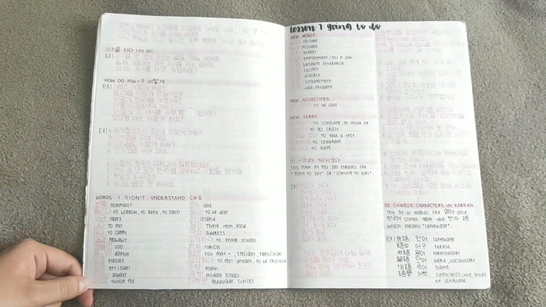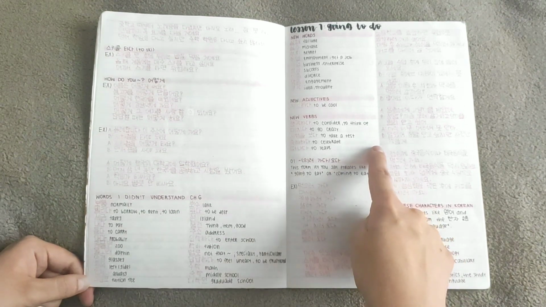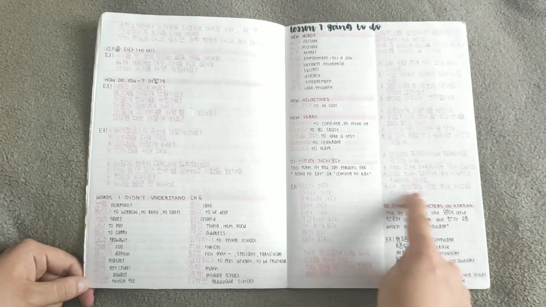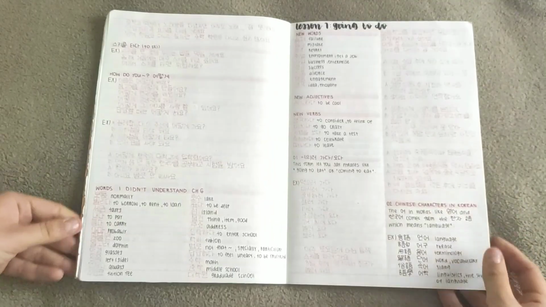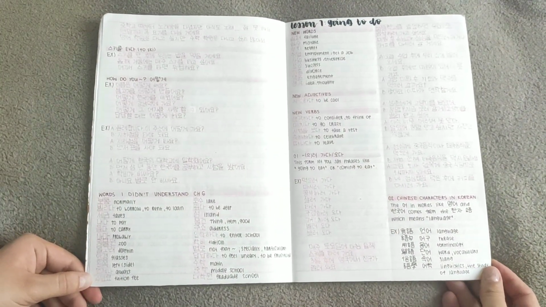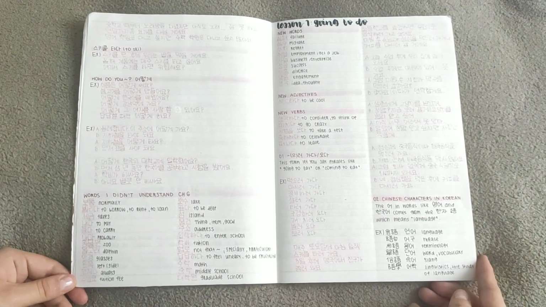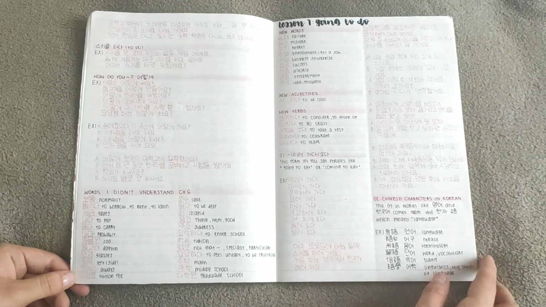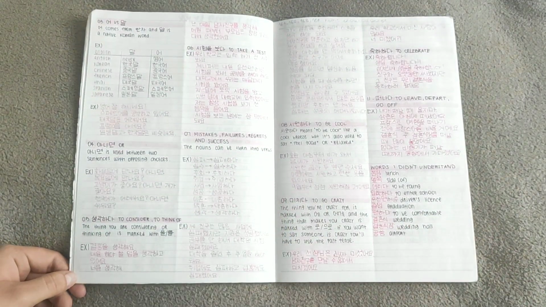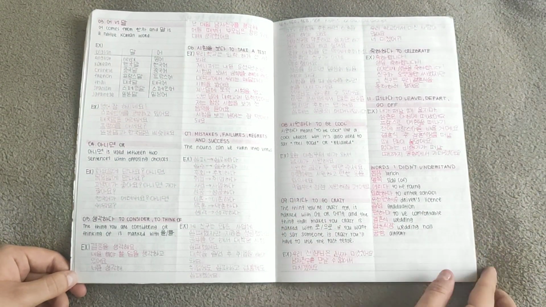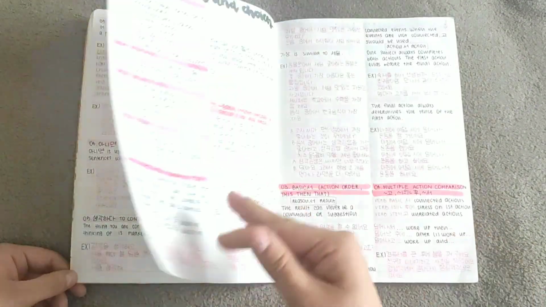Also, I'm not sure what's going on with my camera recently, but this looks really gray on the camera, and it's actually pink. I don't know what's going on. Why is my camera making colorful stuff look very gray and dull? But it's been like that for the past few videos. I really don't know.